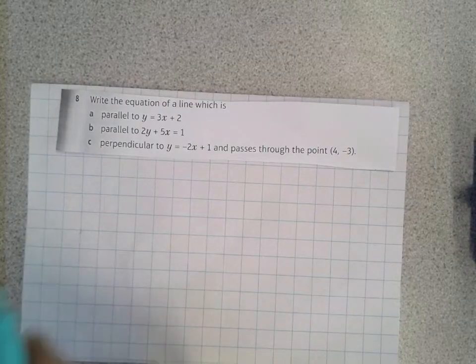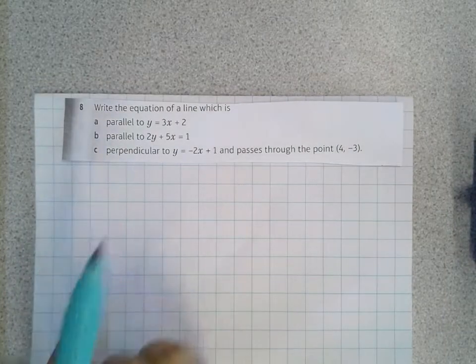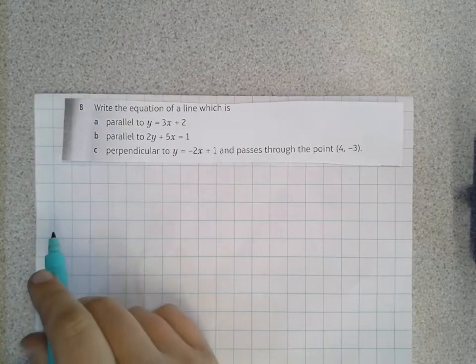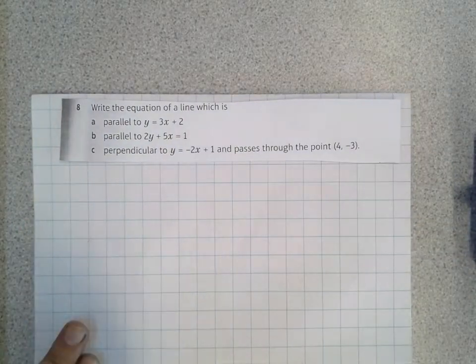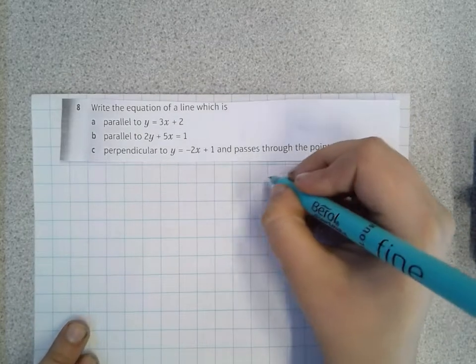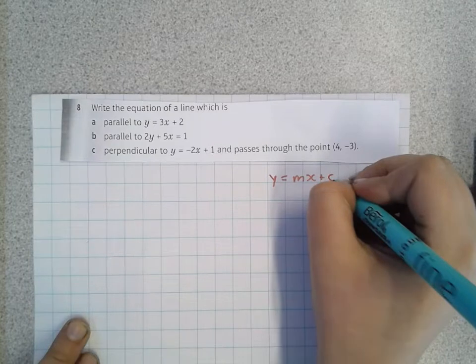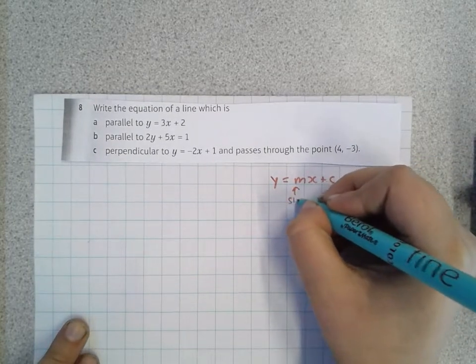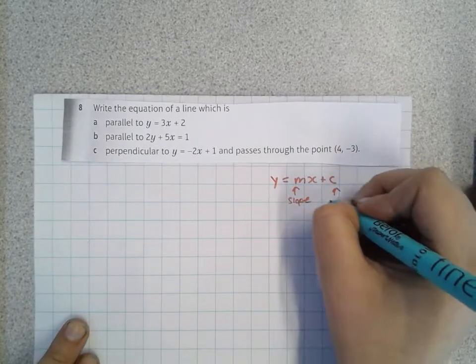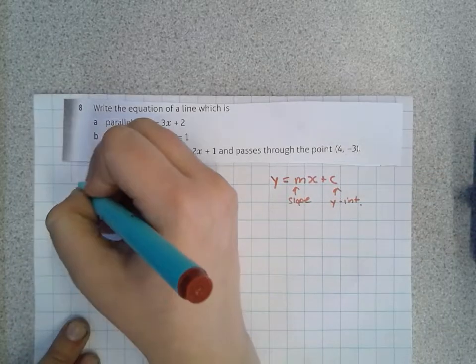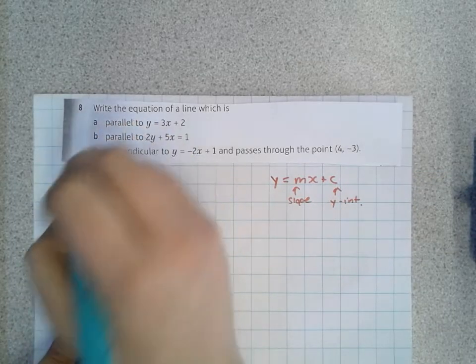Okay, last question I'm going to finish up for today is question 8 here, in which we are writing more equations for lines. So before we even start, I'm going to write the general equation for any line, y equals mx plus c, where m equals the slope, c is the y-intercept. Okay, so let's look at the first line we want to write.